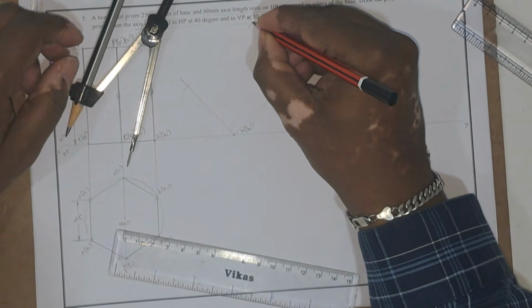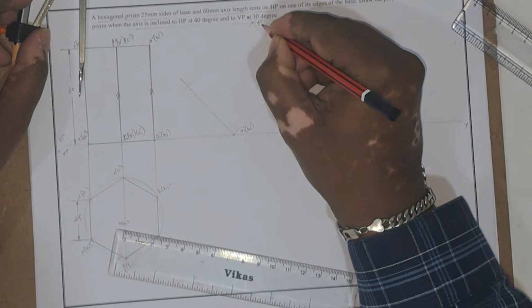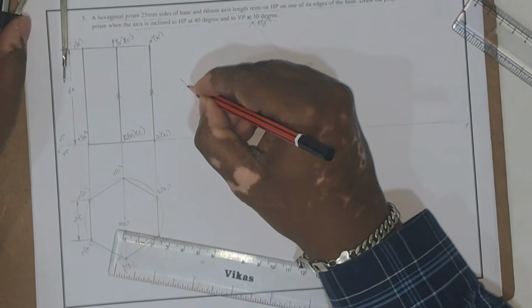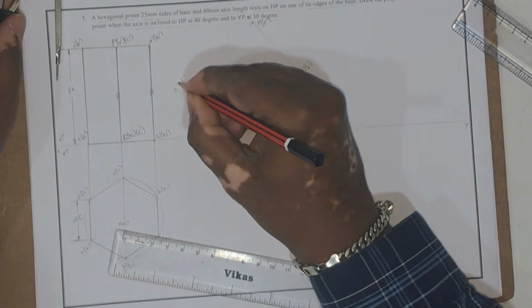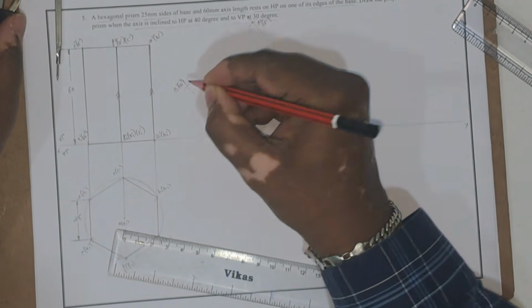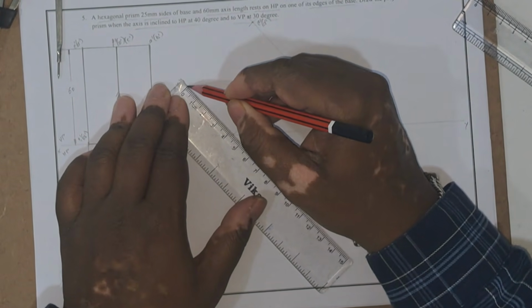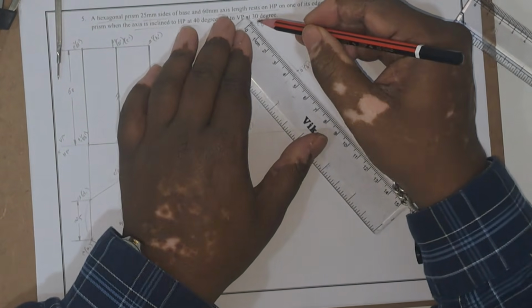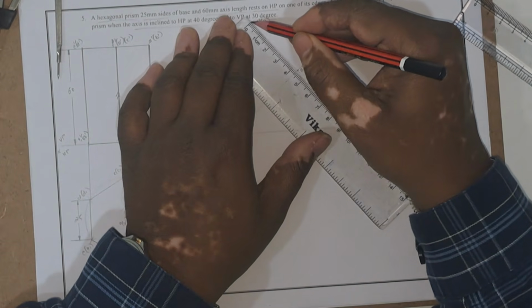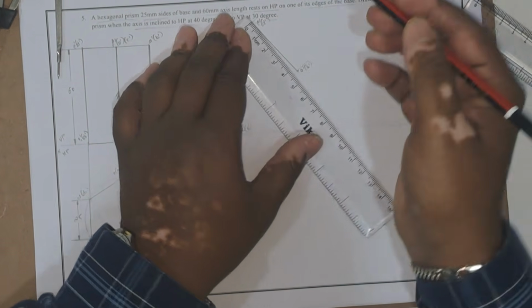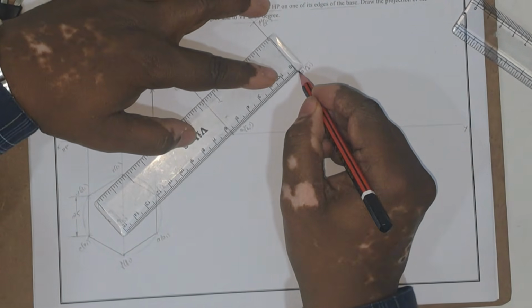So this point here becomes my E dash bracket D dash, and this point here becomes my E1 dash bracket D1 dash. Right, so we shall join all these points with proper visible lines and get our second position.